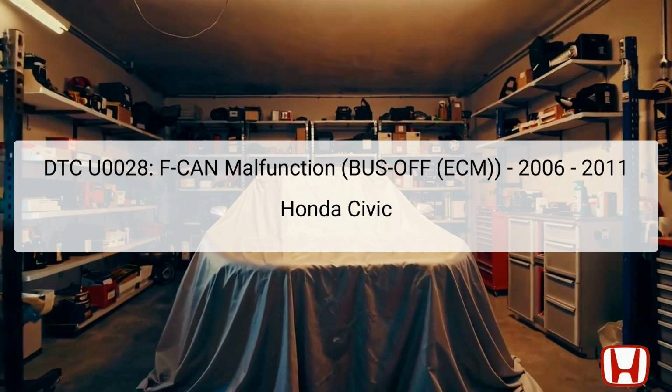Prioritize verifying this error, as it can be pivotal for ensuring the vehicle's operational reliability. This presentation will guide you through an effective troubleshooting process to resolve this issue.